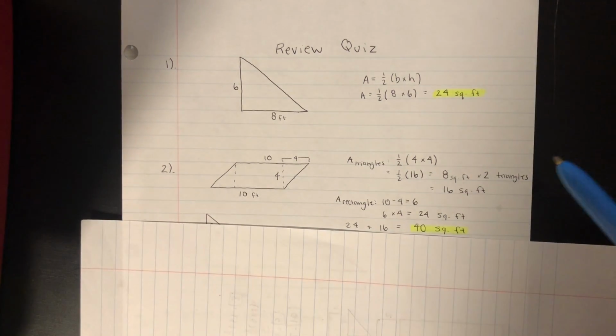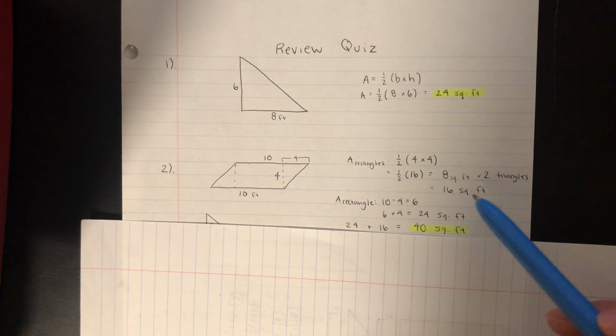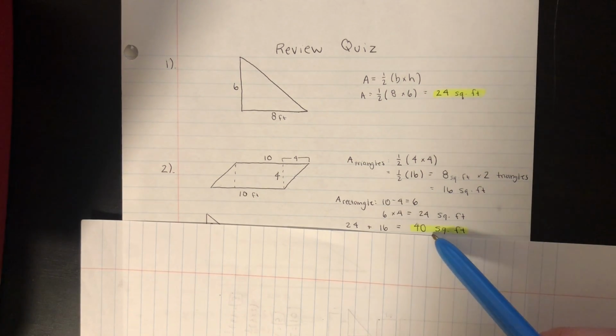And now all that's left to do is add up the 2 areas from the 2 triangles and the rectangle. 24 plus 16 equals 40 square feet.